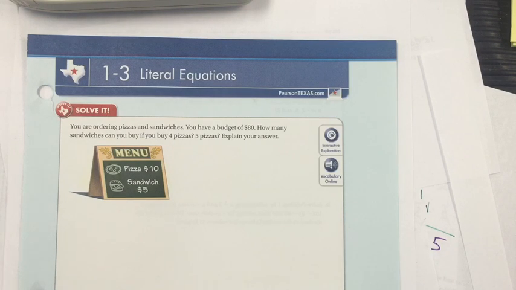If you buy 4 pizzas, without writing anything down on paper right now, how many sandwiches can you get? Like 20? There's a better answer than 20. How can you find out exactly how many? It's like 8? Okay. Wait, so 20 and 8 are very different answers, right? How can we know for sure without just guessing?